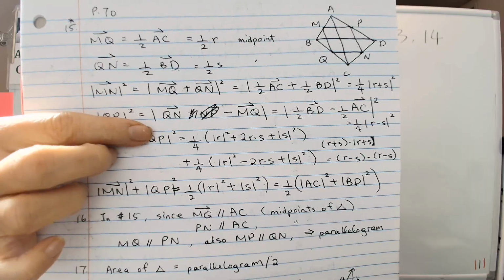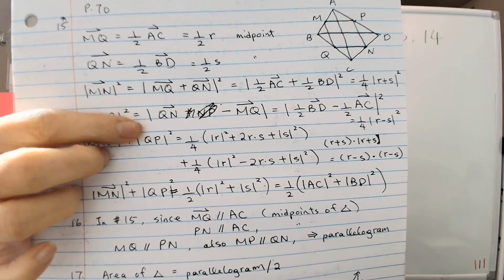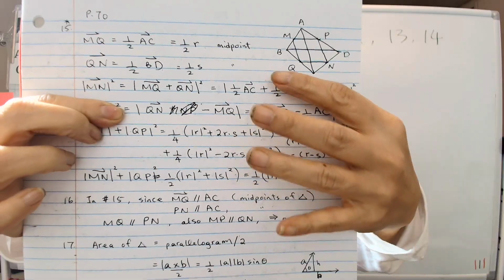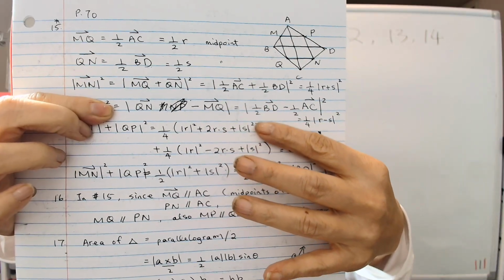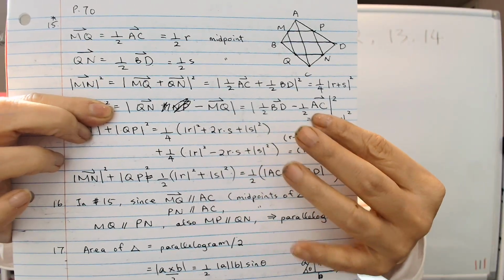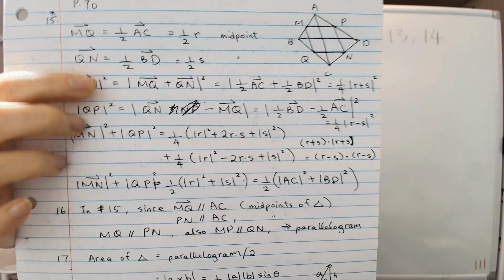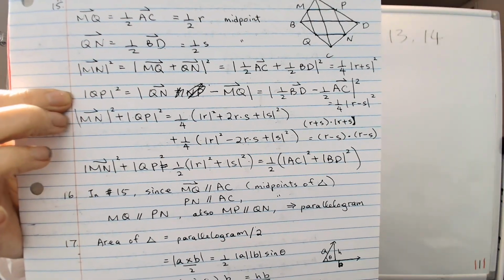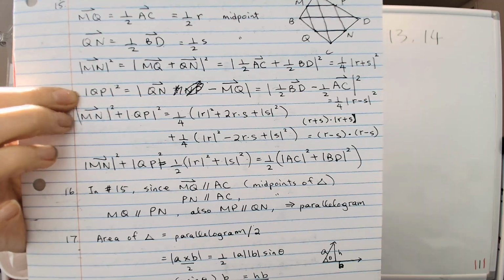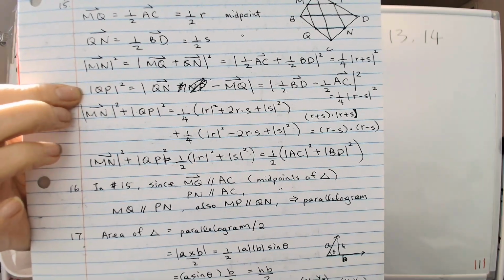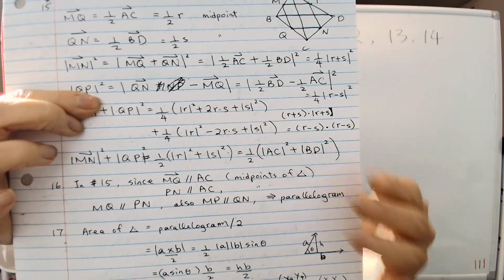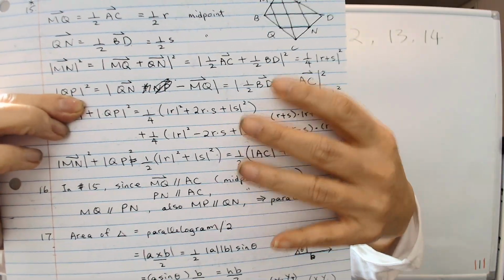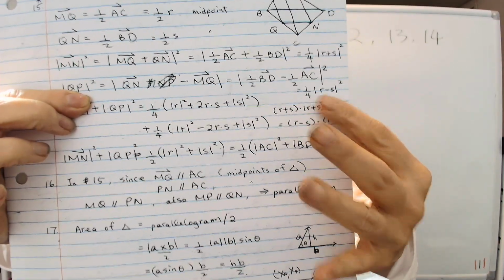So it becomes minus MQ in that direction, which means in terms of vectors, this one is equal to this thing subtracted by that, because QN is half of BD, etc. So that's the interesting point where we use vectors in this case. Once we do that, it equals a quarter of (R minus S). So you notice these two things: one is R plus S and one is R minus S.